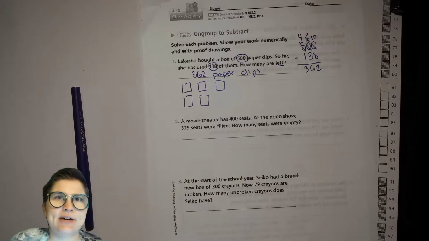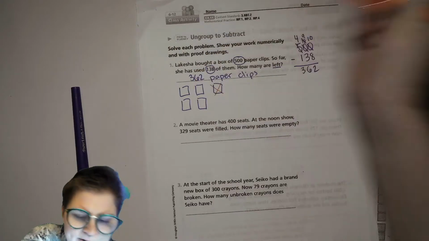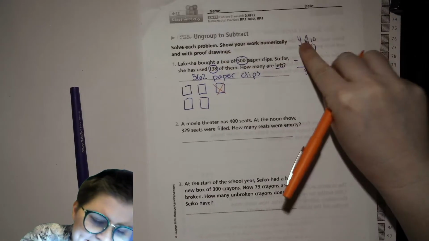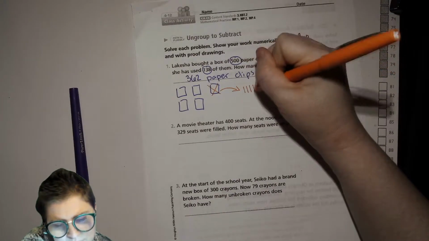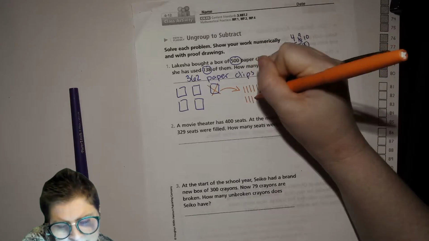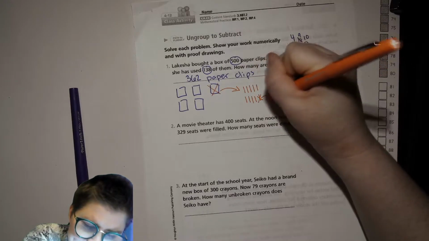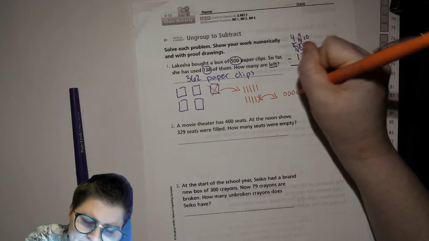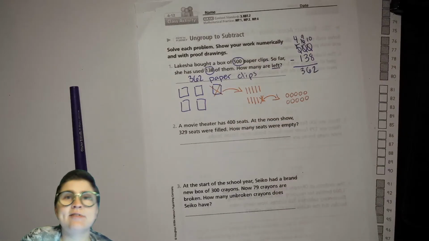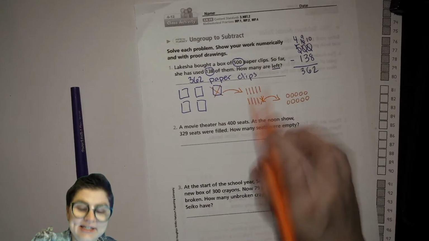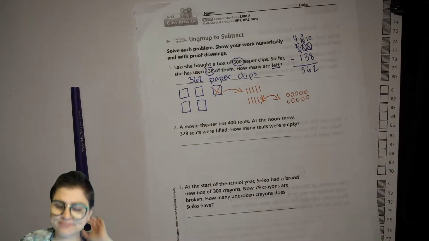Well, I can't cross out 8 ones. I don't have any ones. So what I'm going to do is I'm going to take one of my groups of 100, just like I did here, and I'm going to turn it into 10 10 sticks. 4 5 6 7 8 9 10. Okay, and then I'm going to take one of those 10 sticks and turn it into 10 dots of 1. 5 6 7 8 9 10. And right now we still have 500, right? If you have 10 ones and add that to 90, that's 100, and then add that to 400, and that's 500, right? So still 500.